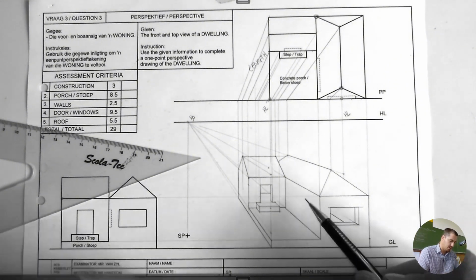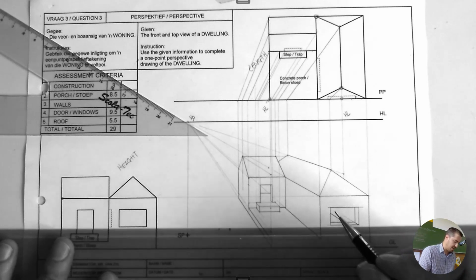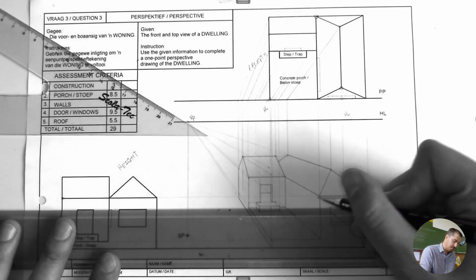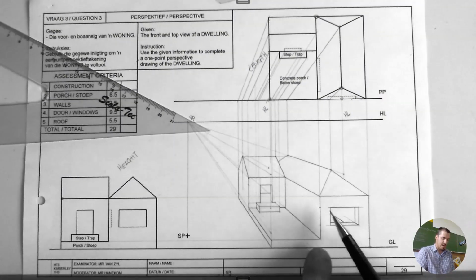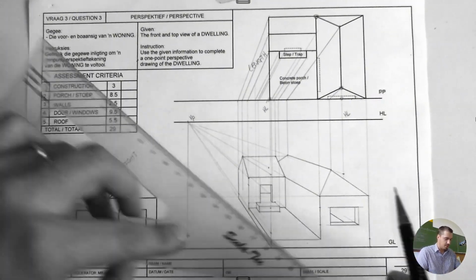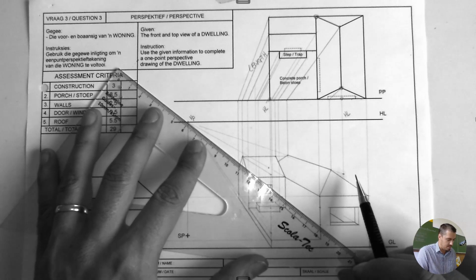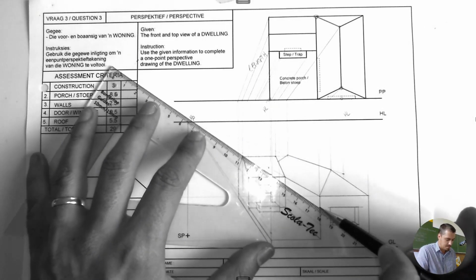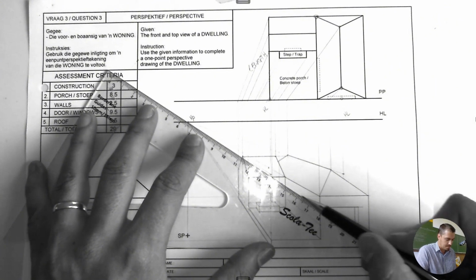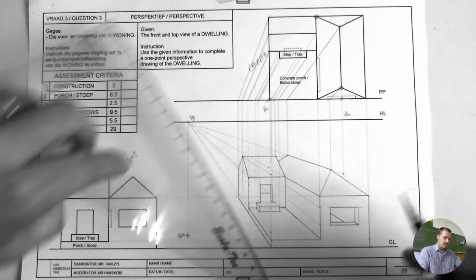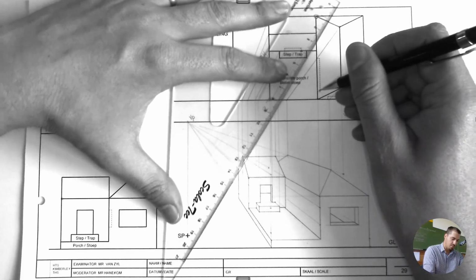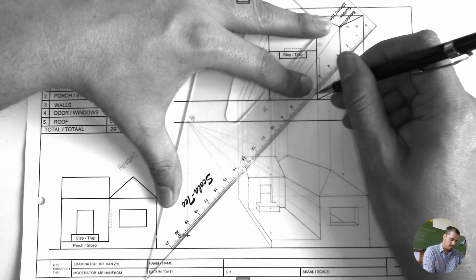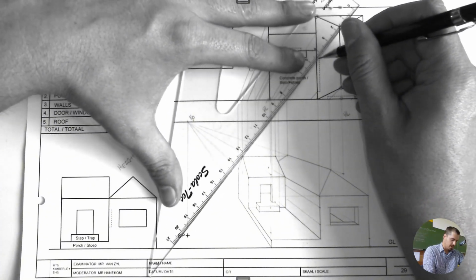Alright, we have one more part left. It's going to be the window here. So the height still applies. This is the height line that's closest to the window. Right, so the window is the same height, so I have it on the height line. Those points just get projected back to the VP. And just like that, you can project the window points down. The width of the window as well.